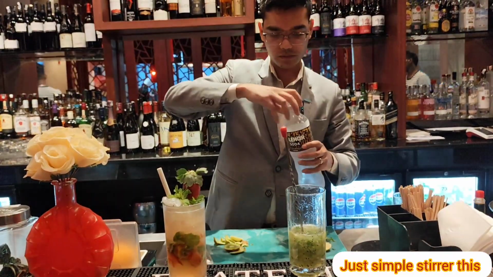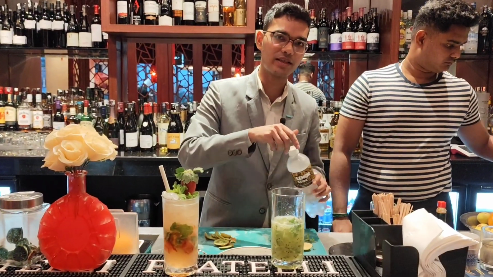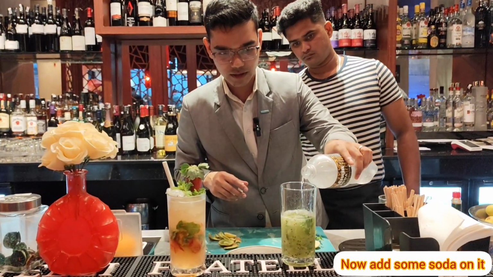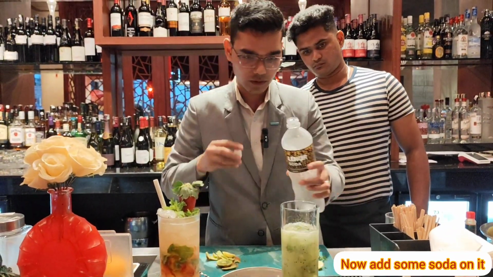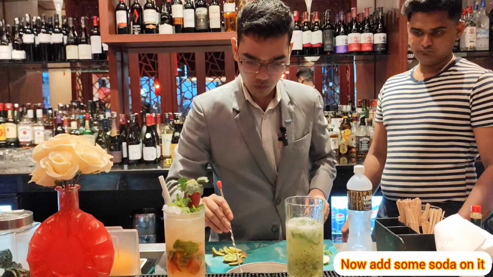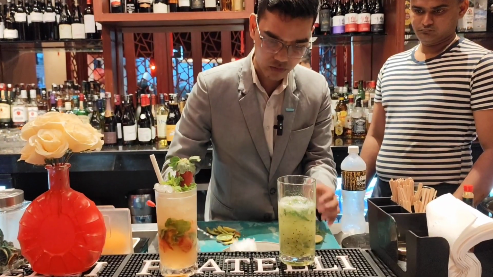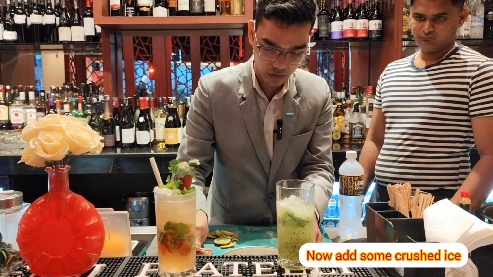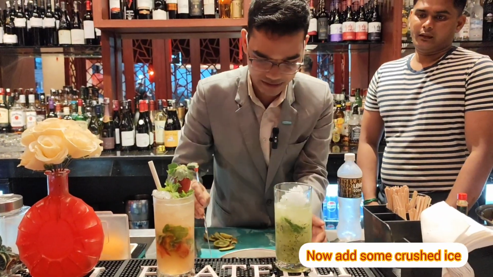And we can add some soda. Pour the ice first, then the soda. Yes, put more crushed ice. Yes, some soda. Once we pour the soda, avoid stirring the drink because the soda is fizzy, no? So the fizziness will dilute easily.